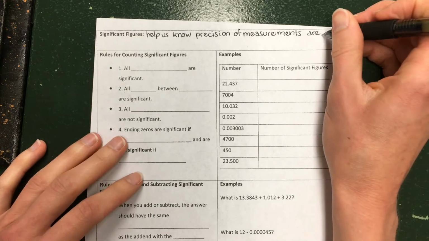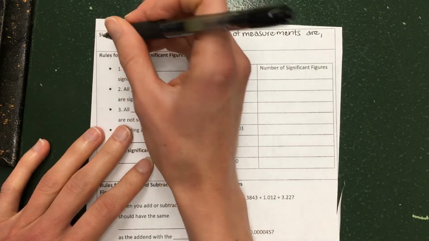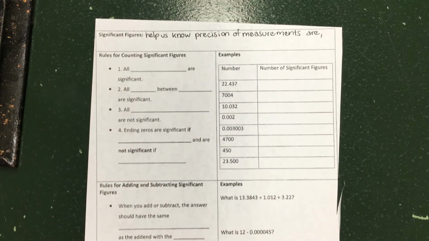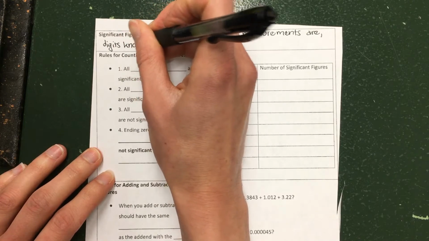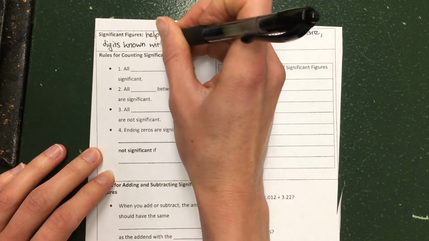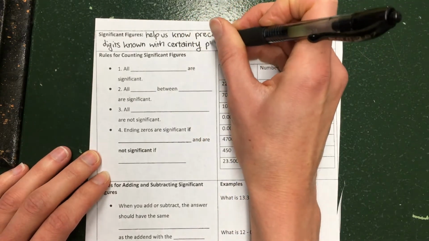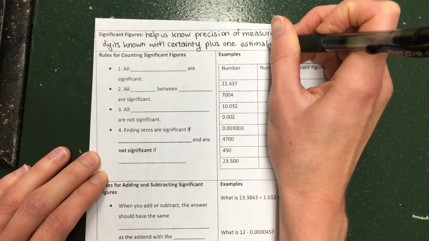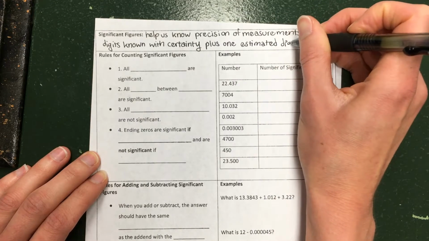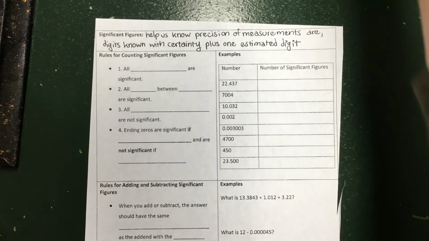So, significant figures, or significant digits, sometimes people will call them, they are the digits known with certainty plus one estimated digit. Okay, that seems really vague and kind of confusing. When you see a few examples, it will start to make sense.